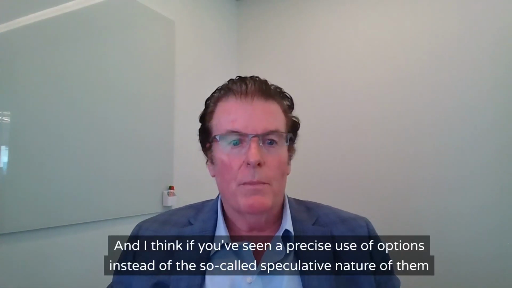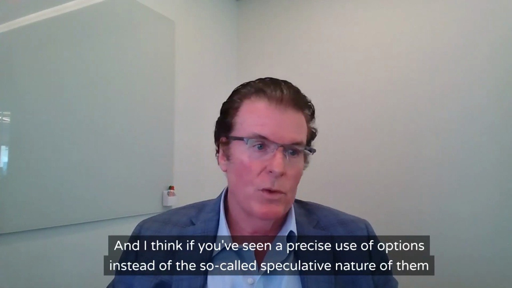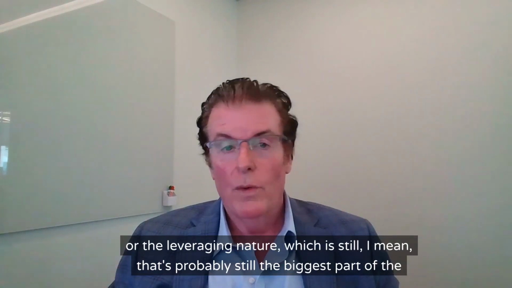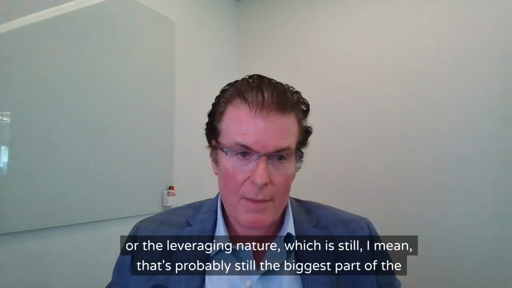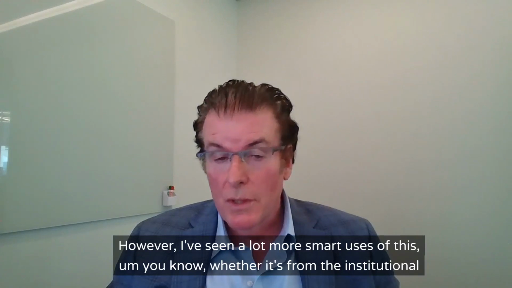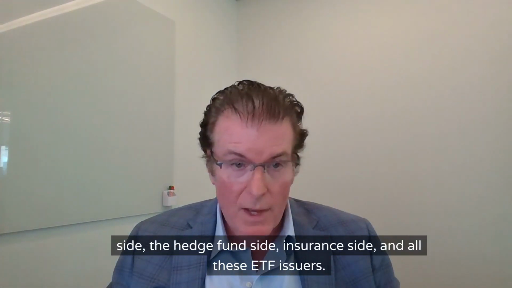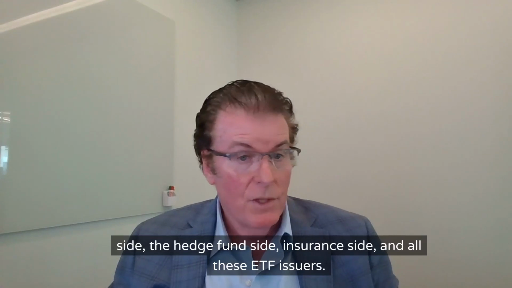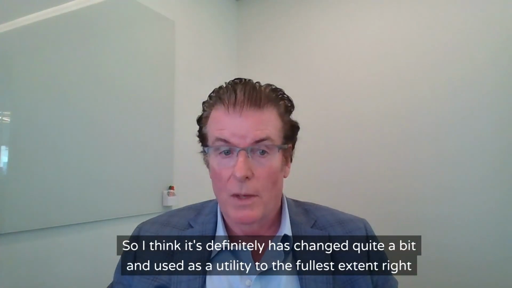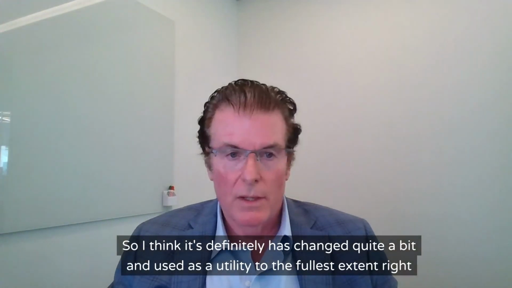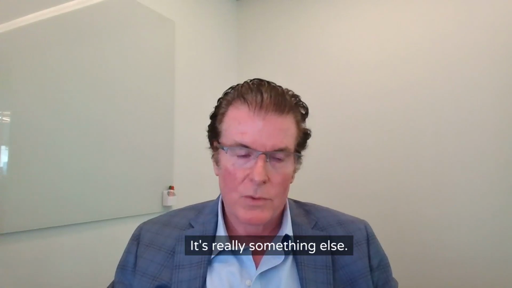And I think you've seen a precise use of options instead of the so-called speculative nature of them or the leveraging nature, which is still probably the biggest part of the business. However, I've seen a lot more smart uses of this, whether it's from the institutional side, the hedge fund side, the insurance side, and now these ETF issuers. So I think it definitely has changed quite a bit and is used as a utility to the fullest extent right now. It's really something else.